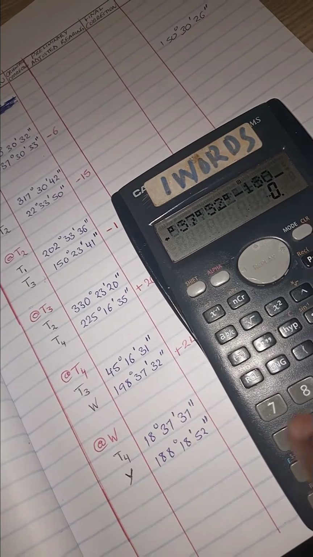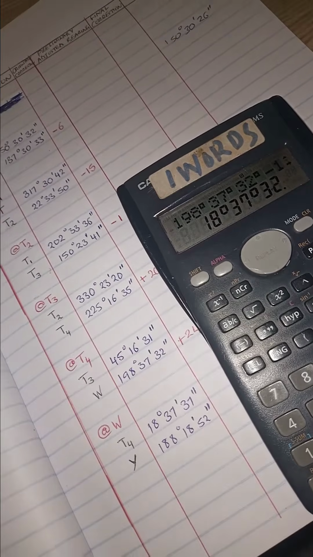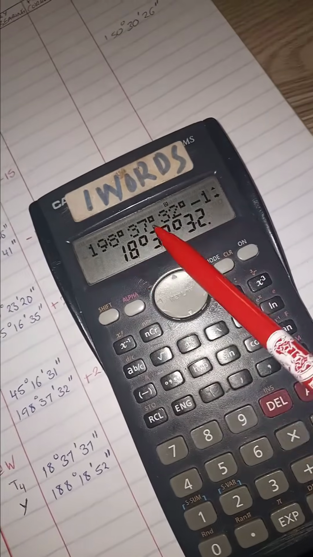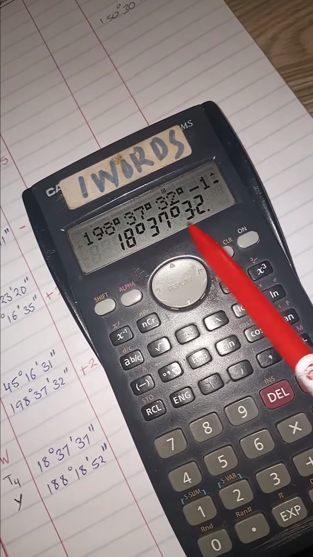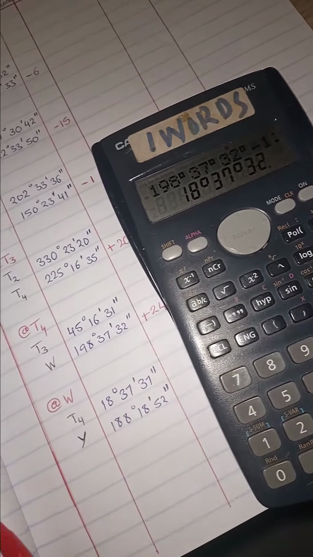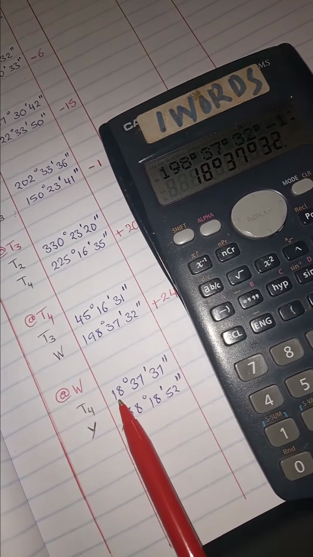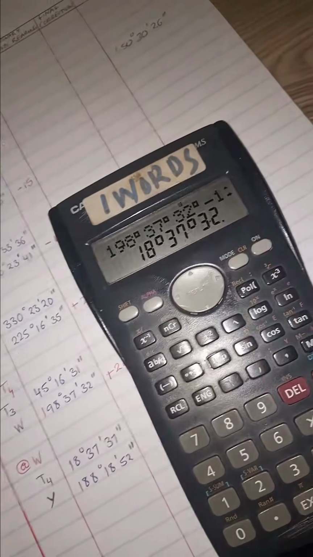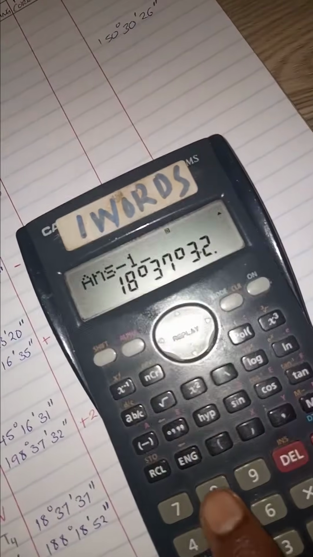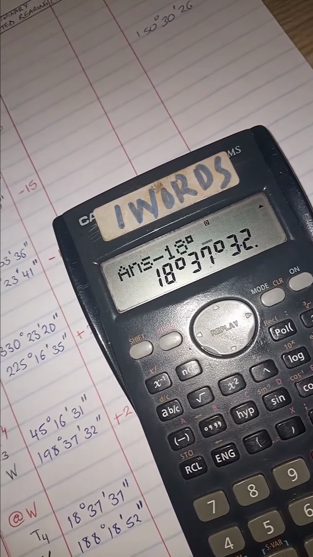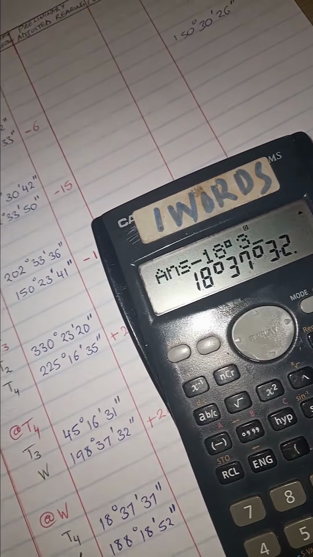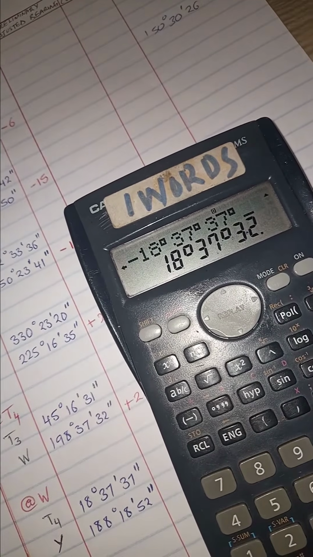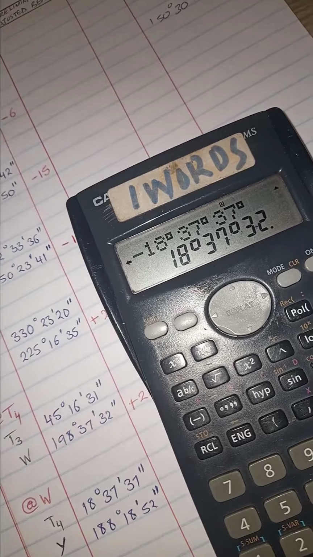We'll subtract 180 degrees, and I'll find my back bearing of that same line should be 18, 37, 32. But here we had observed our back bearing as 18, 37, 37. By subtracting that, I'll have gotten the error and the orientation correction that I will need to apply to that control point.